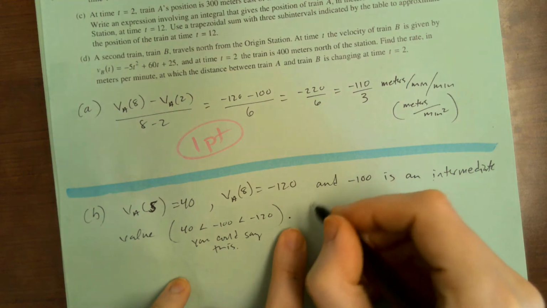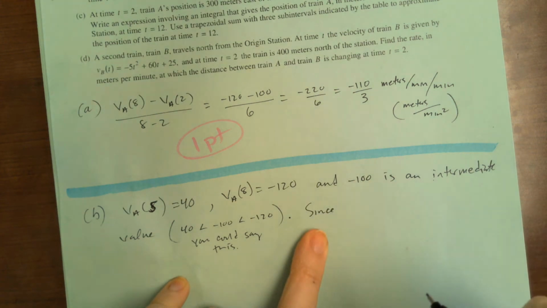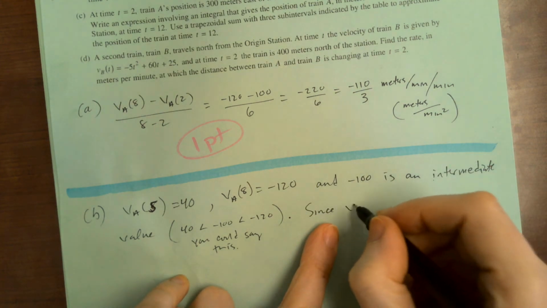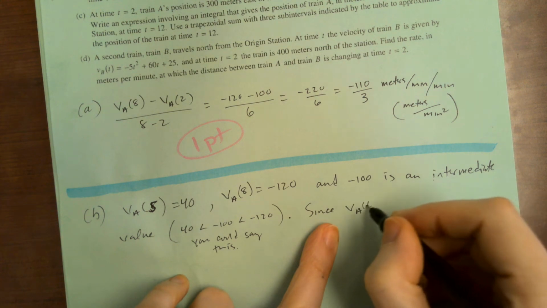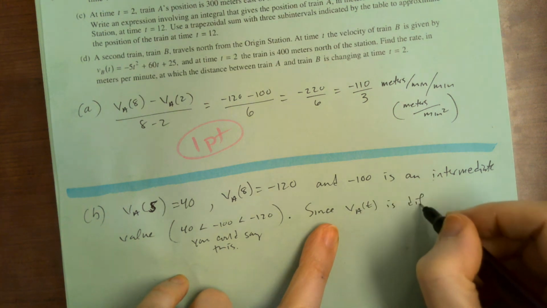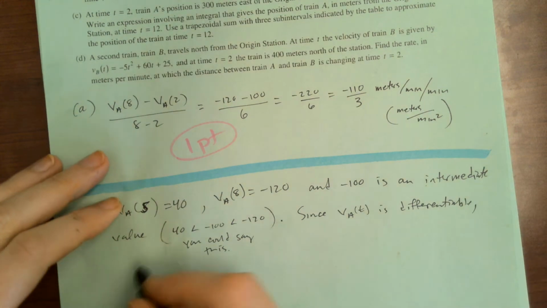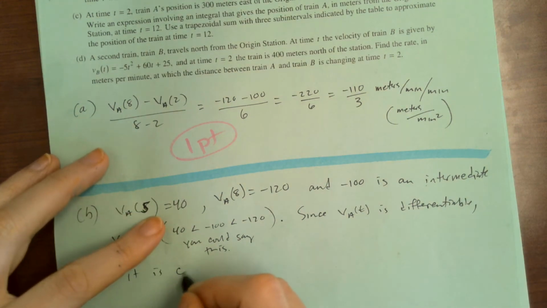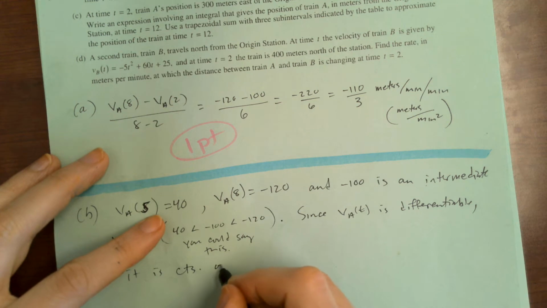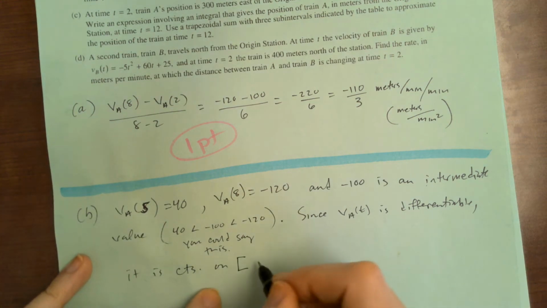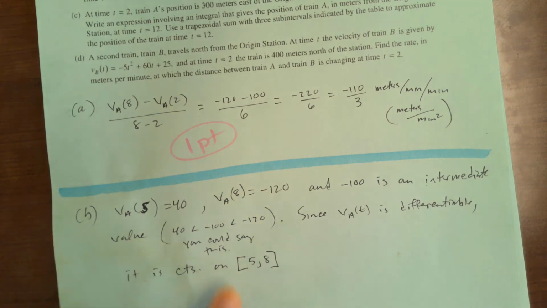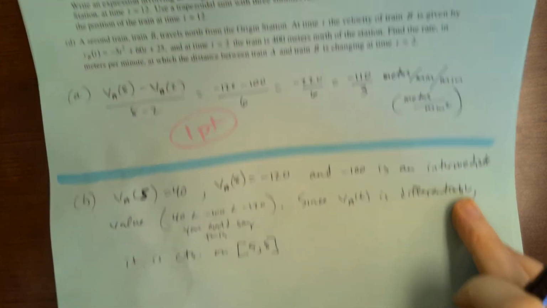Since v sub A of t is differentiable, it is continuous on the closed interval 5 to 8. See, continuity on the closed interval, that's what we need for the intermediate value theorem.